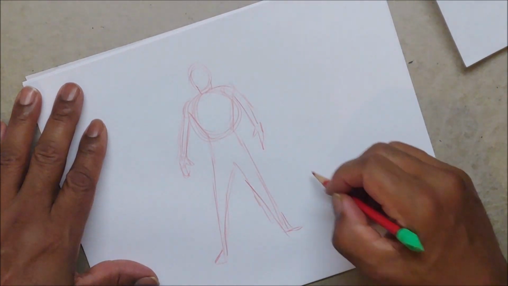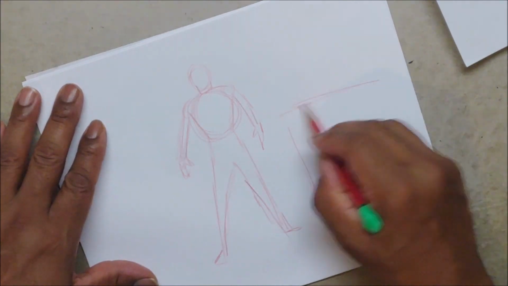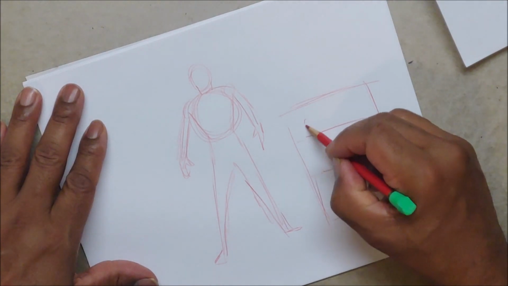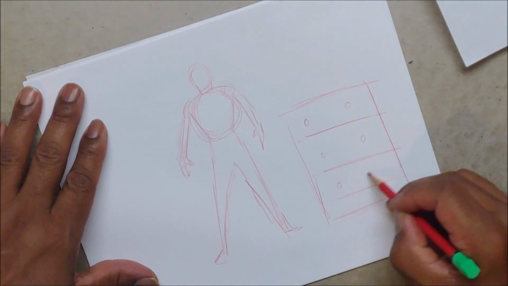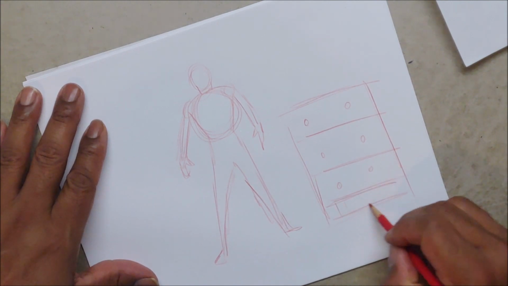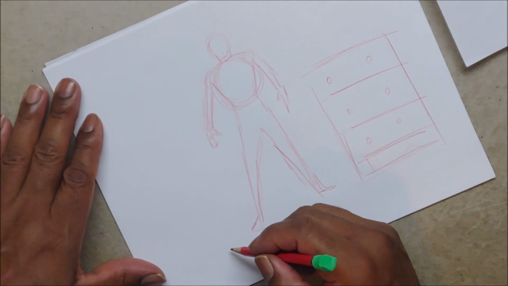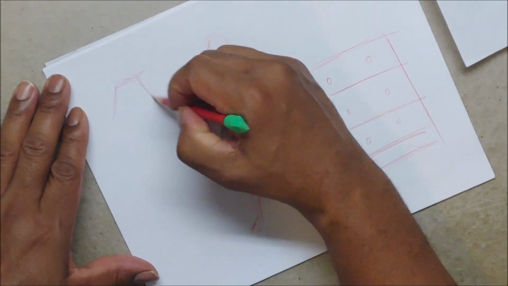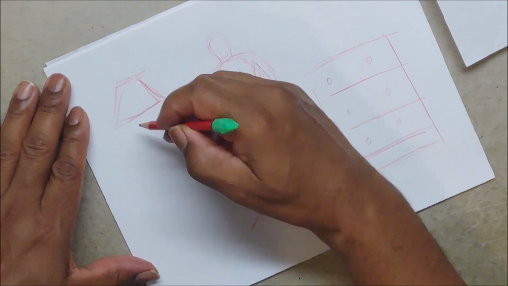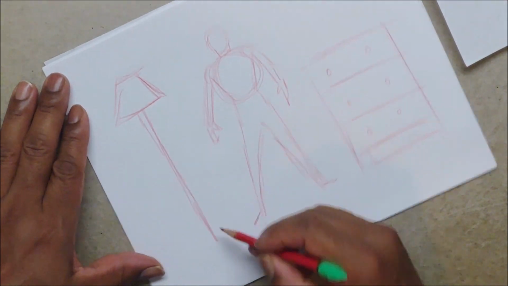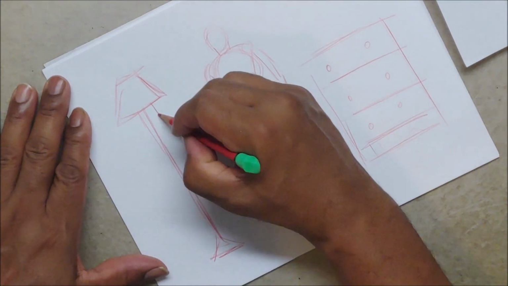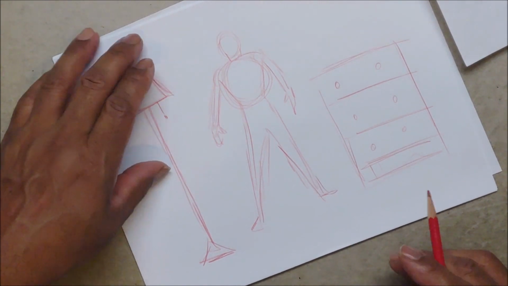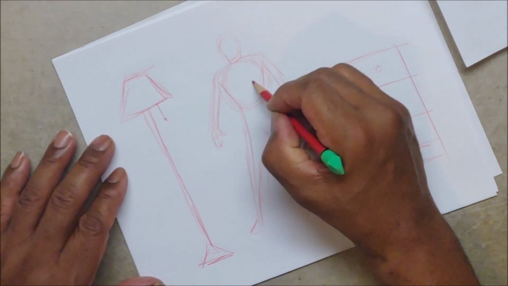My character is in a room. He's next to his dresser. And this is just some whatever. And standing next to, let's just say a lamp. Let's make this a little interesting. He's standing next to his lamp, so the light is on. So the light is coming from this direction.